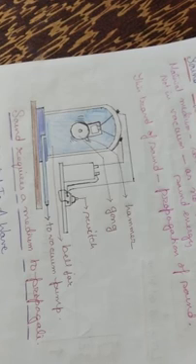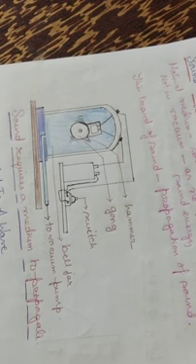For example, we take a calling bell inside a bell jar and connect it through a wire and battery. We adjust the bell jar in such a way that we create a vacuum inside it. Now we switch on the calling bell.